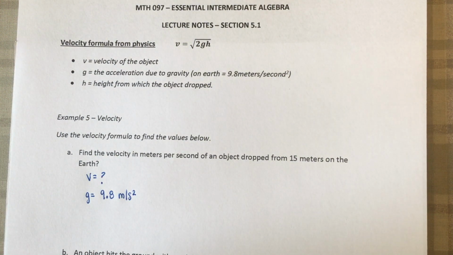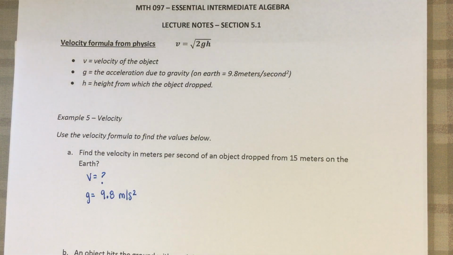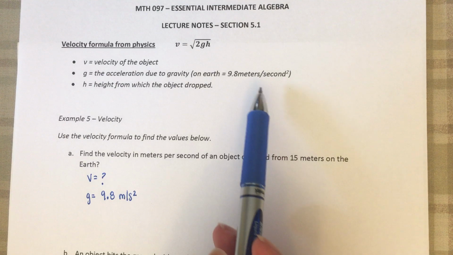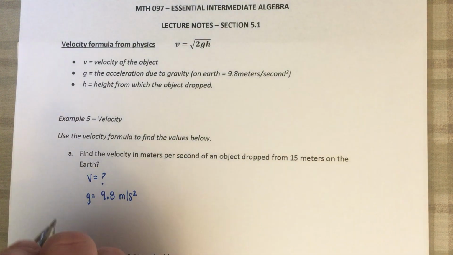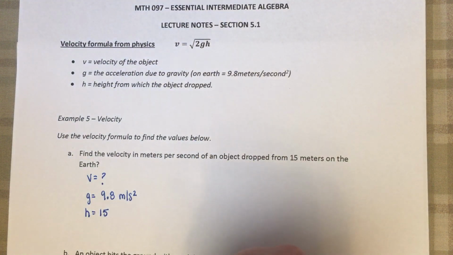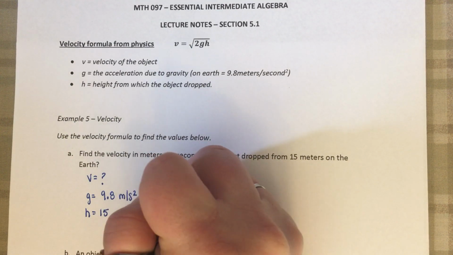If I remember correctly, there is a question in your homework where you're not necessarily on Earth. You're talking about something happening either on Mars or on the Moon, so your G might be different. But in this case, we're just going to use this value that's mentioned up here. All right. Our height is 15 meters.